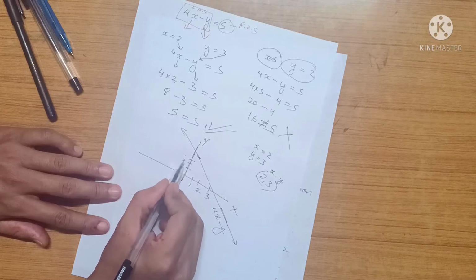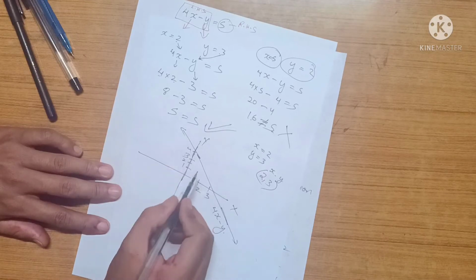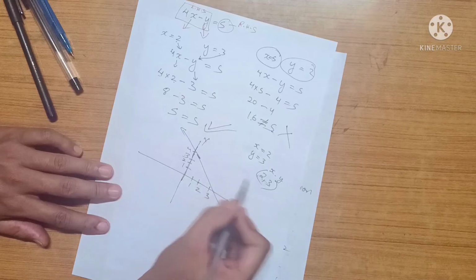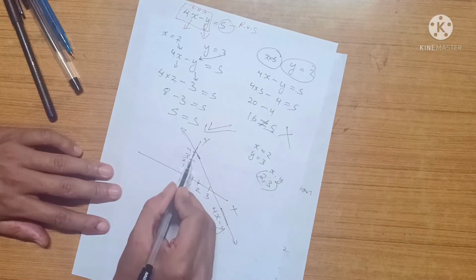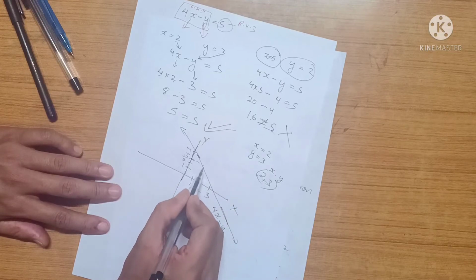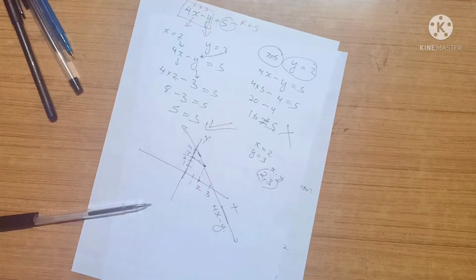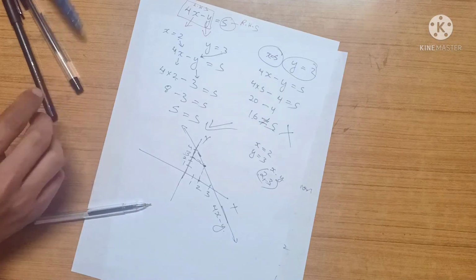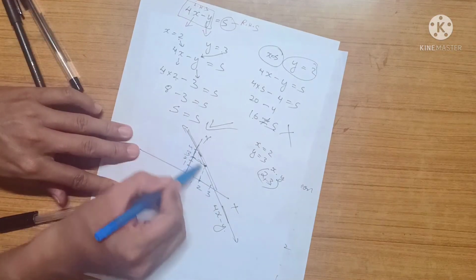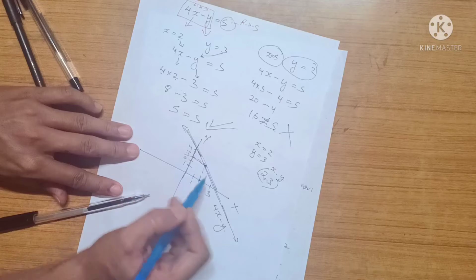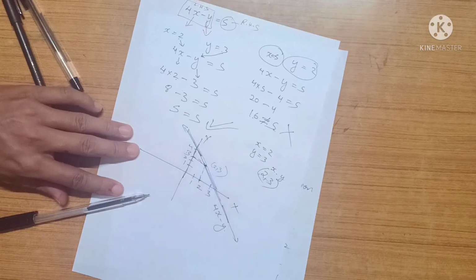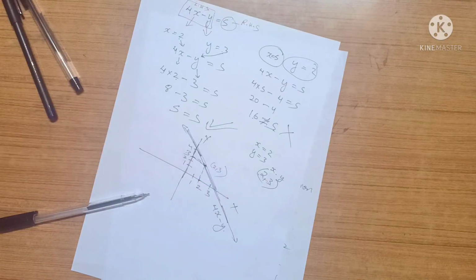So suppose 2, 3, it literally means when x is 2 and y is 3, that particular point is lying exactly on the line. So that's what it means to be a solution.